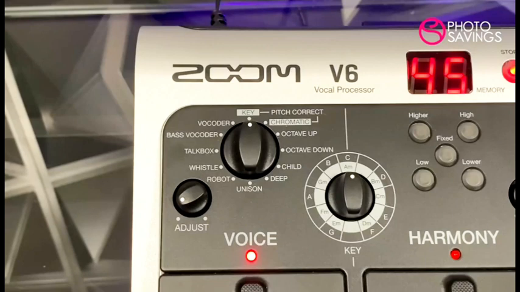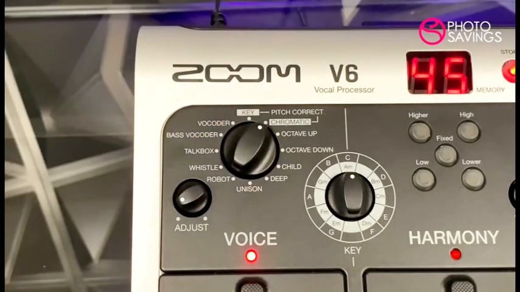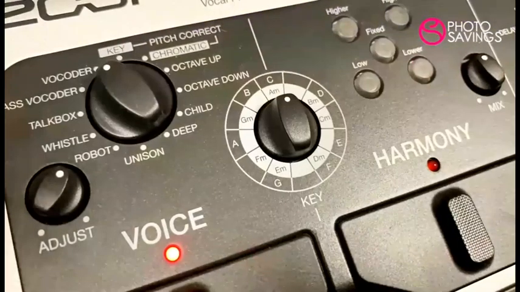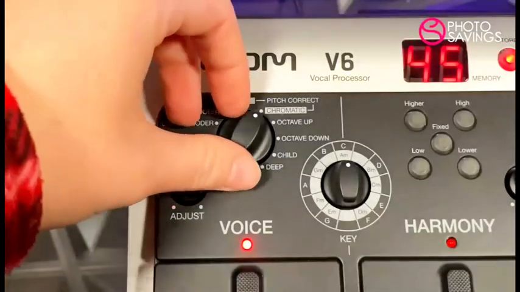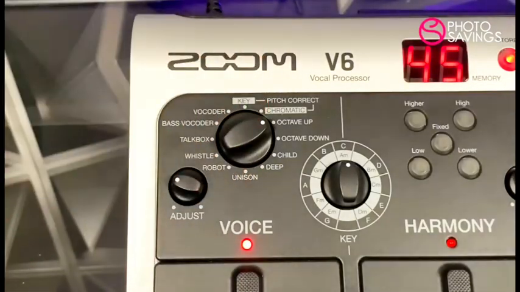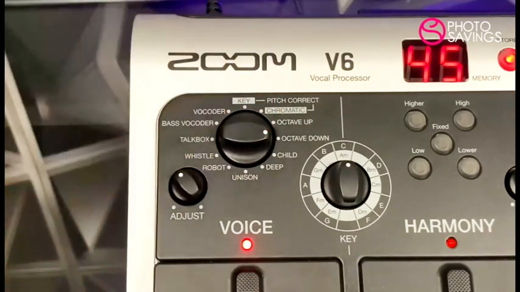Here we have the pitch correct setting, which can be used in either key or chromatic formats. When in pitch correction, you can adjust the correction key with the key knob. The adjust knob alters the pitch correction amount in this setting. Moving clockwise, you'll see the octave up and down settings, which doubles the voice one octave up or down. The adjust knob alters the wet signal of the effect.